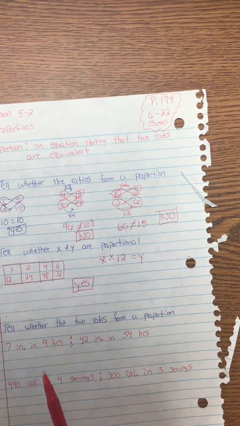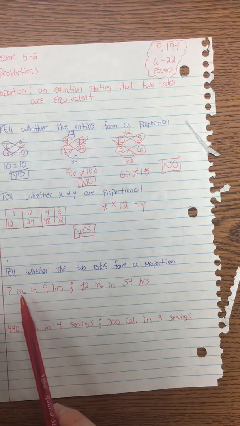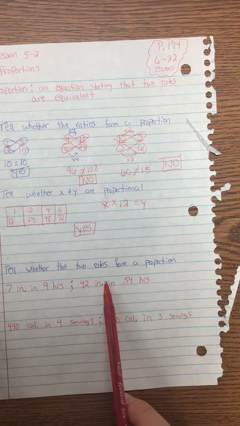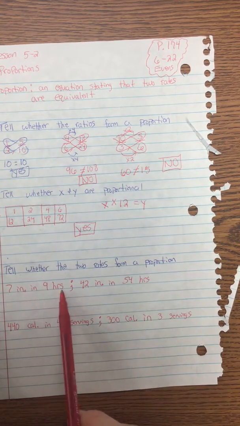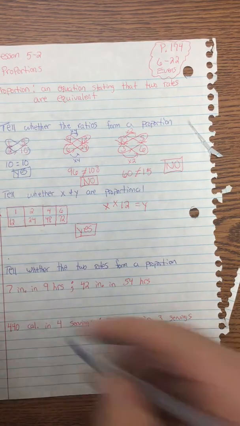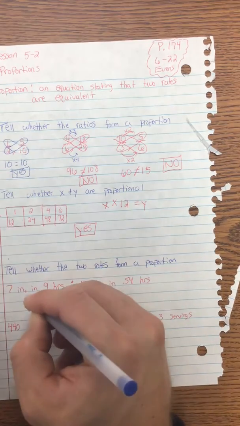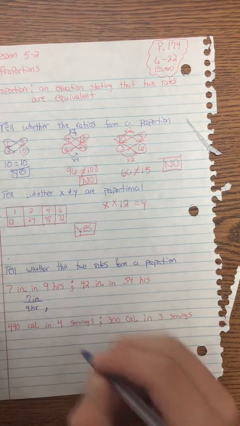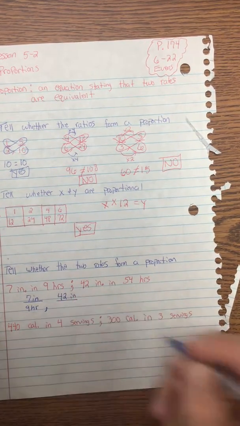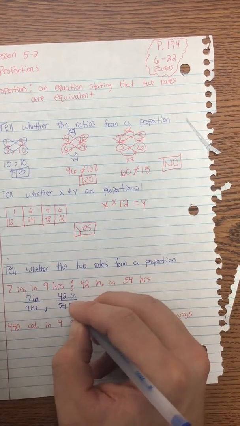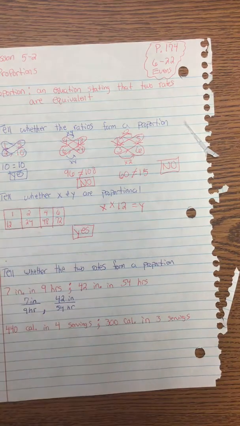And your last example that you're going to see is it's going to tell you to determine whether the two rates form a proportion. So we need to set these up into a problem that looks like these up here. All right, so I have 7 inches in 9 hours. So I'm going to put 7 inches over 9 hours, okay? And then I'm going to write my next scenario, 42 inches. So I'm going to put 54 hours down here. Since I put inches on top and hours on the bottom, I need to put inches on top, hours on the bottom. We have to stay consistent.